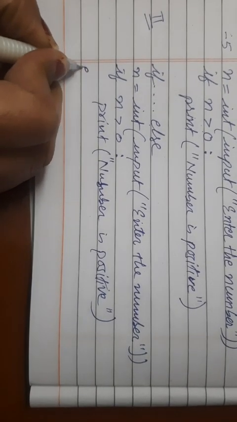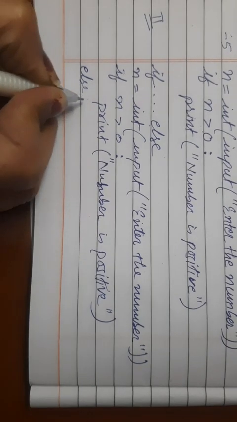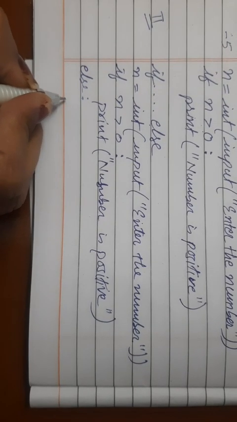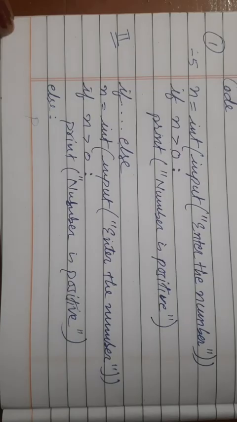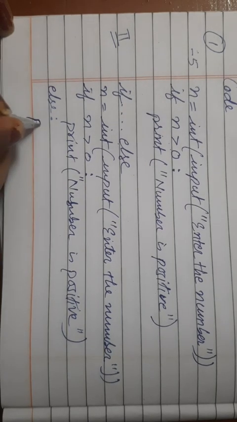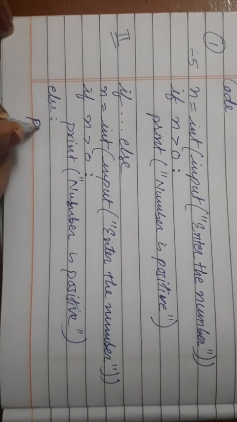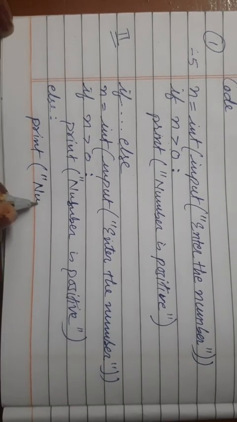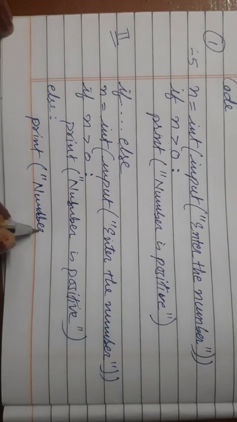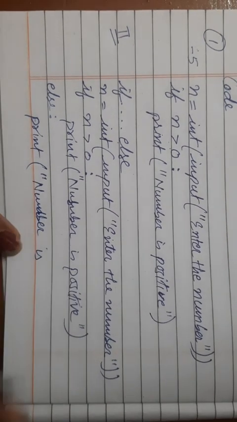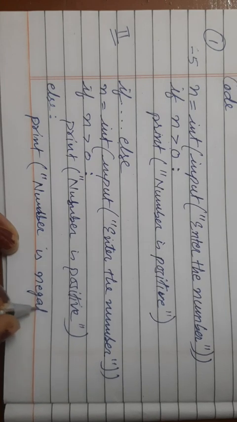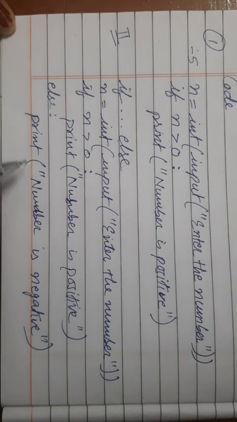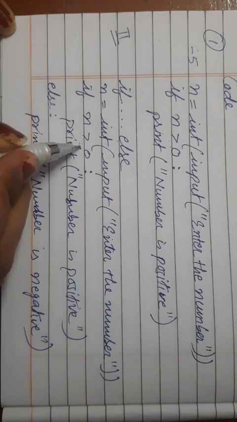If the condition is false, the else part will be executed, and we are writing over here. So the else part will be executed when your condition is false, and so I am writing over here the else part means if the number is negative. The else part will execute when this condition is false.